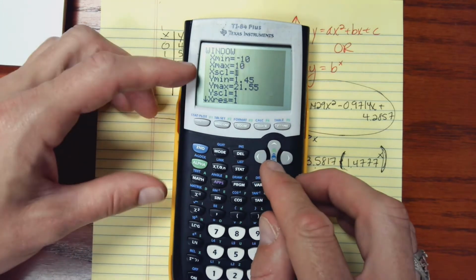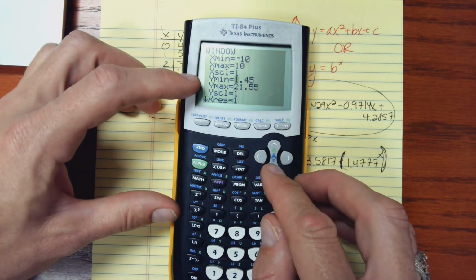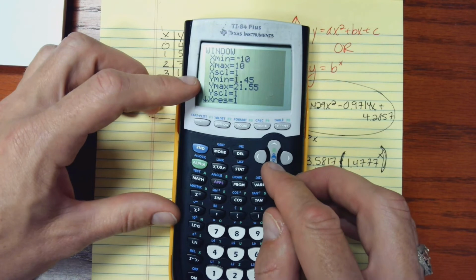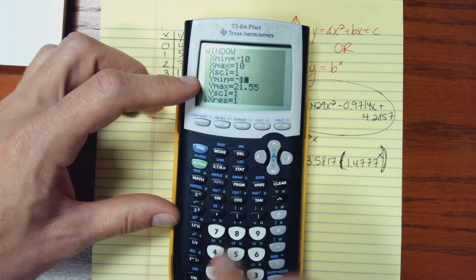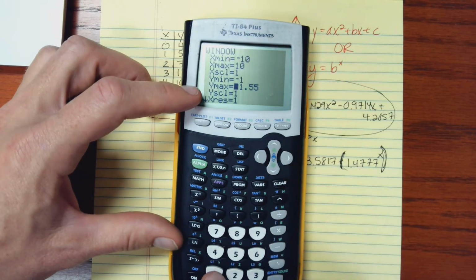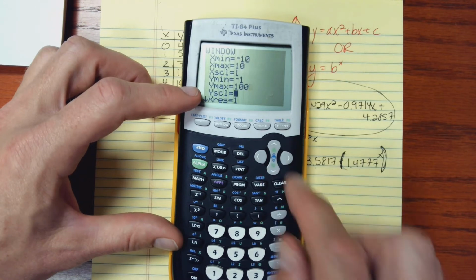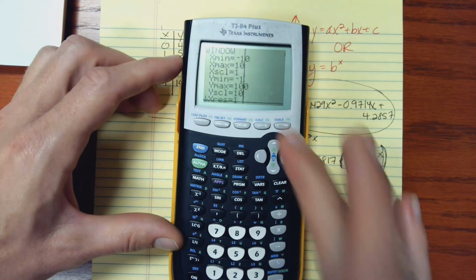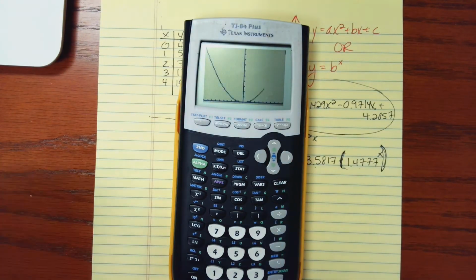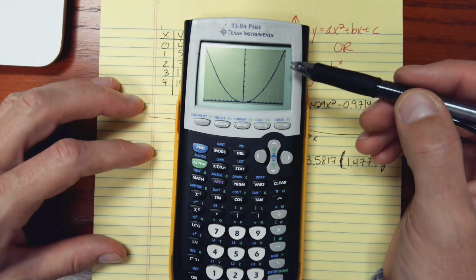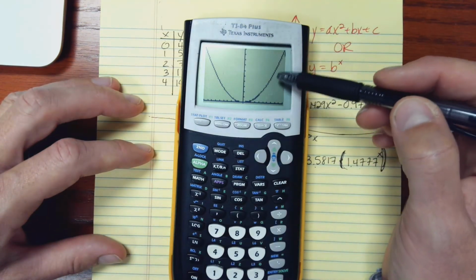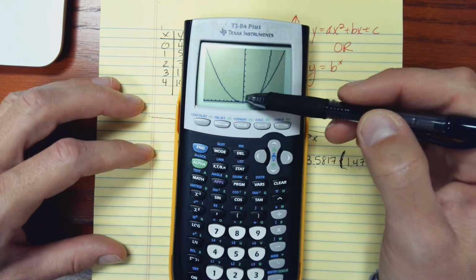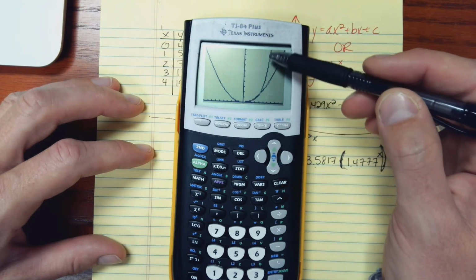We'll leave the scale at 1. And for the minimum, I'll just use -1. And then I'm going to go up to 100 with a scale of 10. Okay, so let's look now. So there's the quadratic. That's the graph of x squared. So we see this parabola shape. And then this is the exponential.